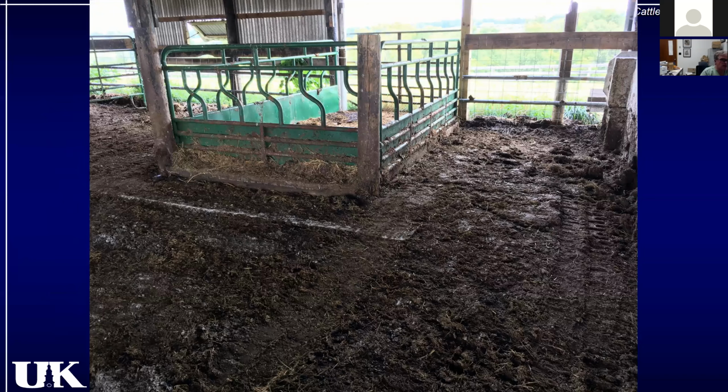I got a concrete apron around it for the foot traffic. But this allows me to now have that round bale actually in the barn and not getting any weather on it. And nothing is done in isolation.